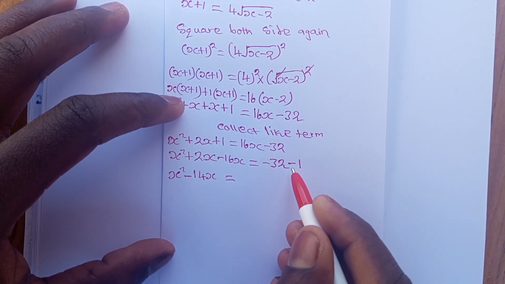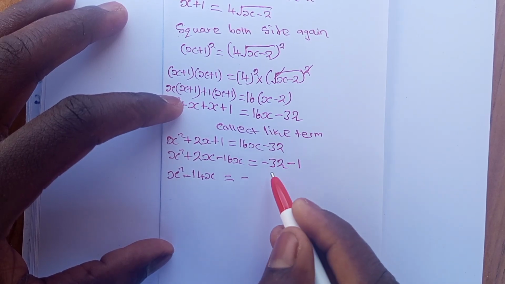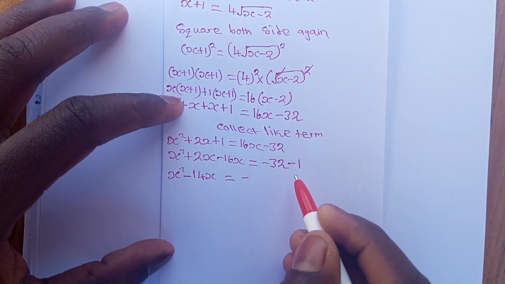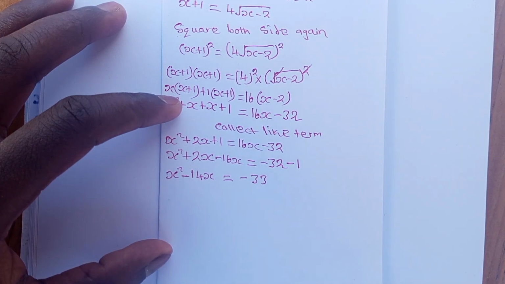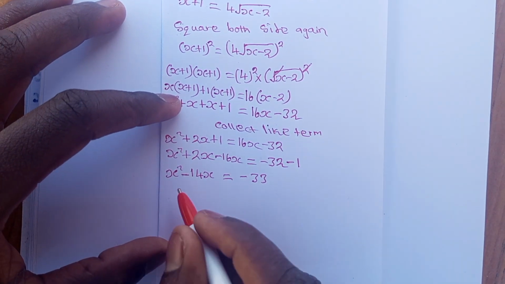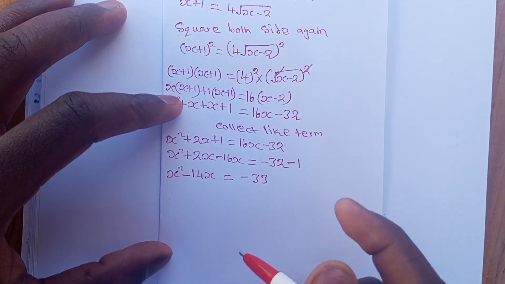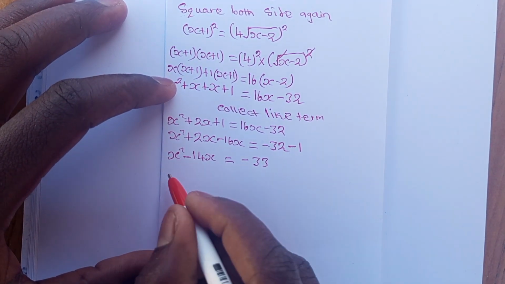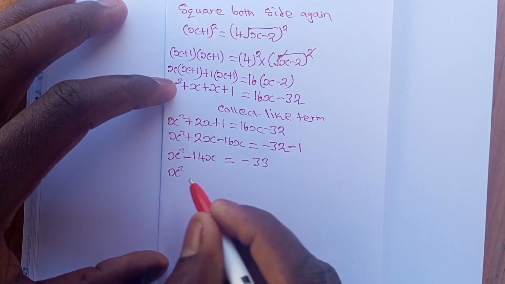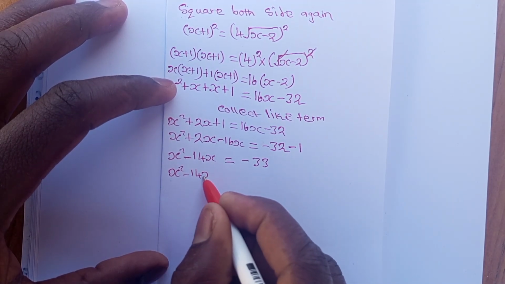Here is minus, here is minus. You take 1 and add the two numbers: 32 plus 1, you are going to have 33. Now, know that this is a quadratic equation. A quadratic equation is supposed to equal what? To 0. So we say x square minus 14x.